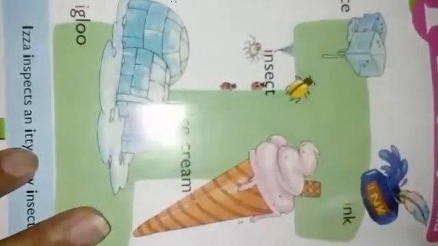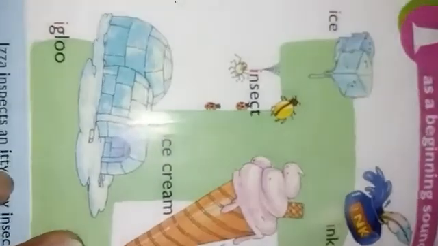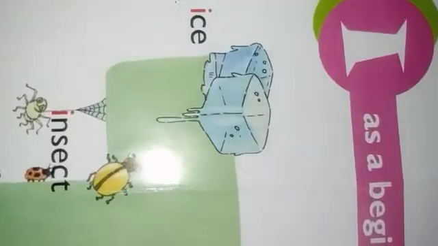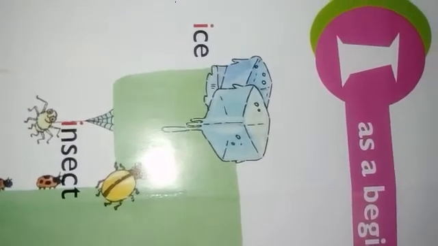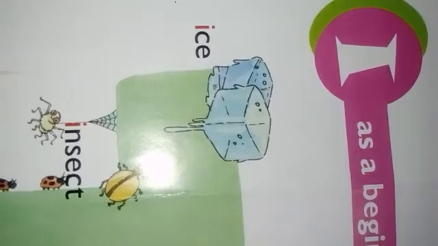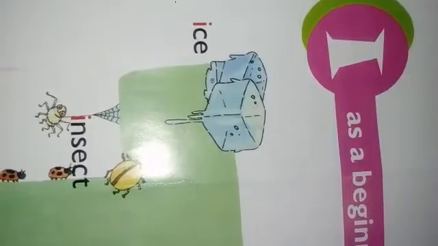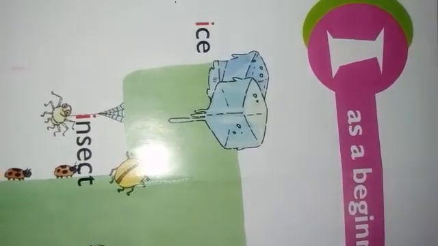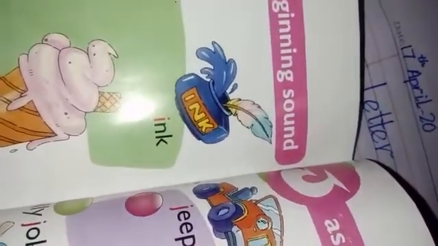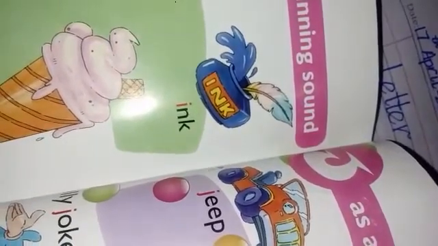Here are some pictures. And now you will tell me what is this. Okay? What is this? We use it in summer season. Ice. E. Ice. Very good. What is this? We use it in pen. Ink.